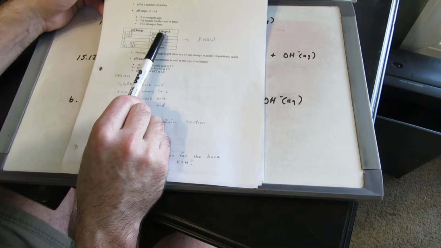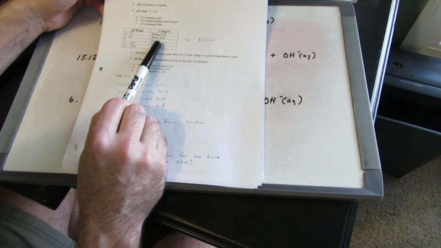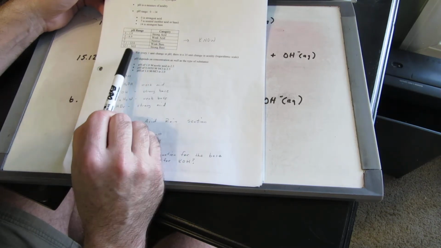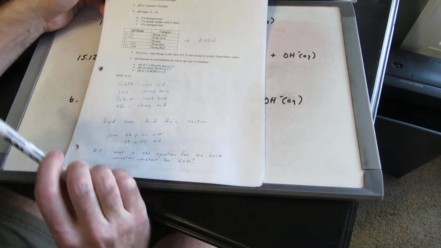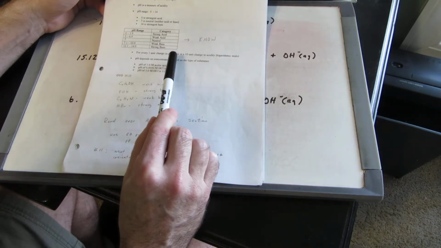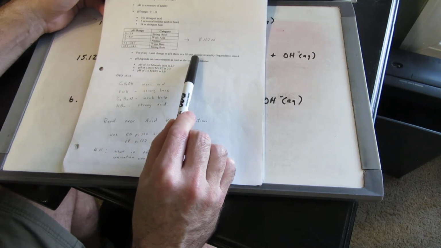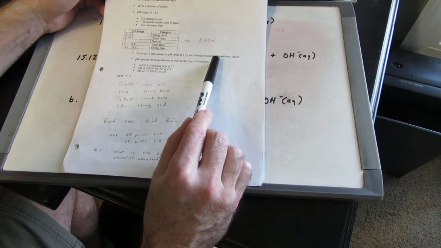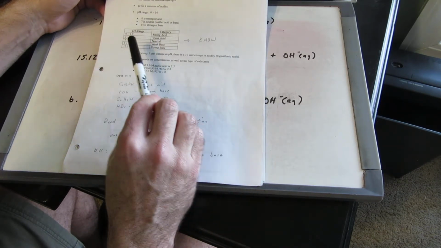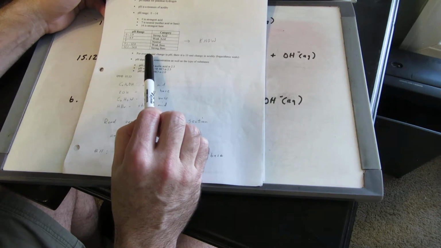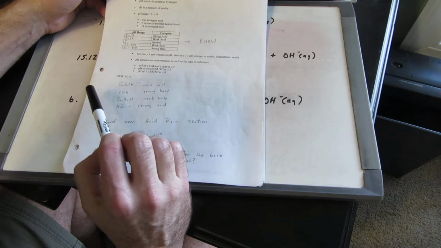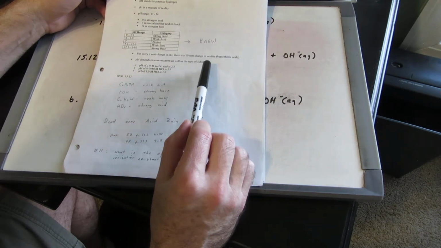0 to 1.9, a strong acid. 2 to 6.9, a weak acid. 7 is neutral. 7.1 to 12 is a weak base. 12.1 to 14 is a strong base. So for every 1 unit change in pH, there's a 10 unit change in acidity. It's a logarithmic scale. So for example, an acid with a pH of 1 is 10 times stronger than an acid with a pH of 2. pH also depends on the concentration.